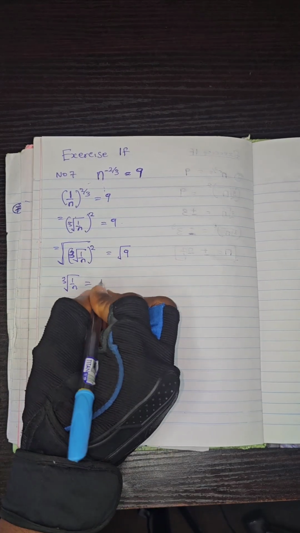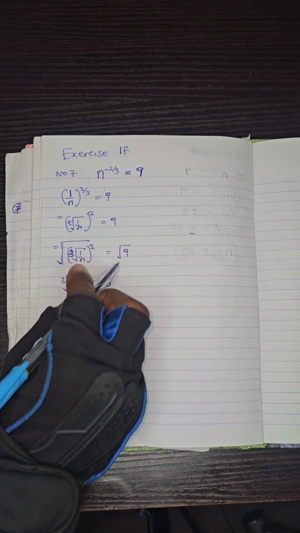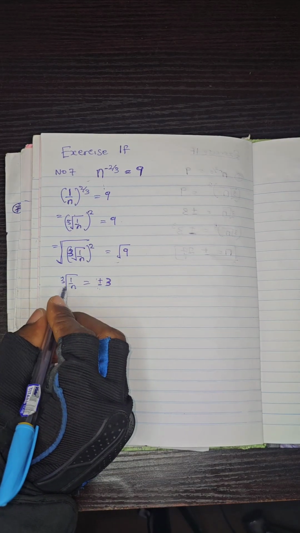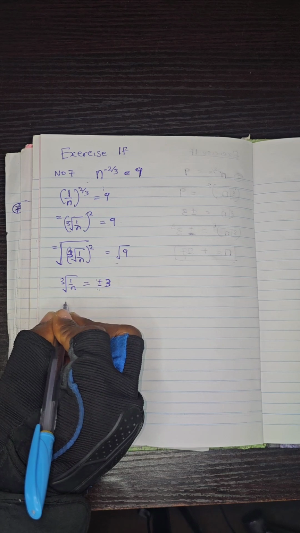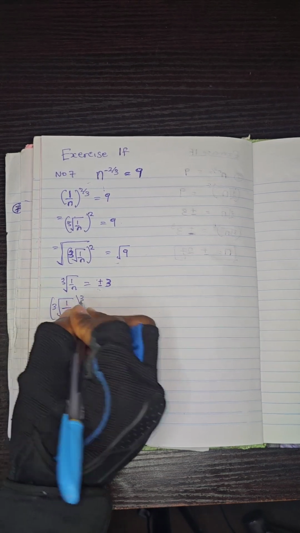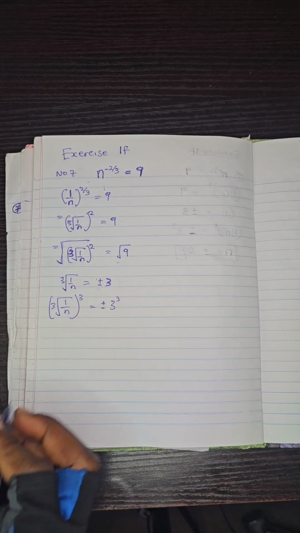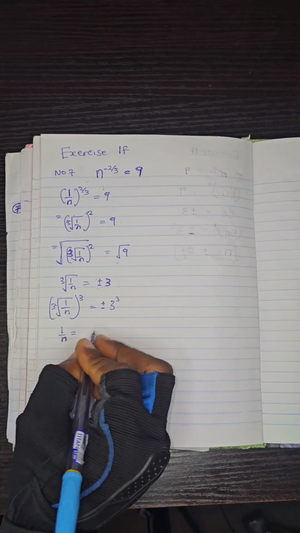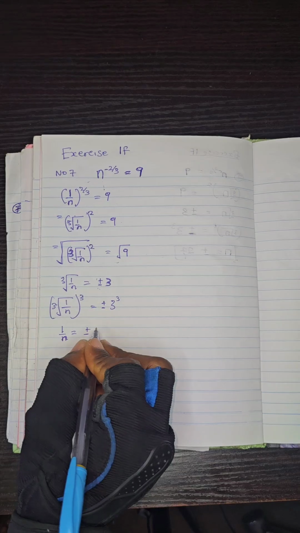So the square root of 9 will give me plus or minus 3. Remember, it's an even root, so don't forget your plus or minus. The next thing we are going to do now is find the cube of both sides, so I will cancel out these 3. We have the cube root of 1 over n all cubed will give you plus or minus 3 raised to power 3. So this will cancel this. I will now have 1 over n is now plus or minus 3 raised to power 3, which is 27.